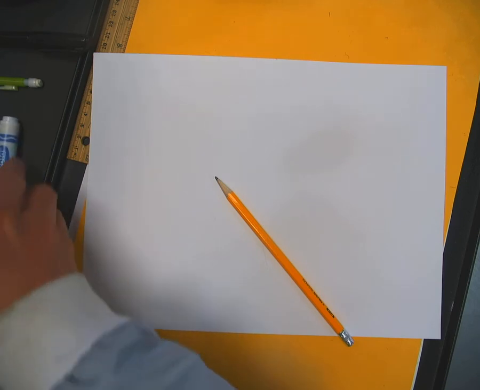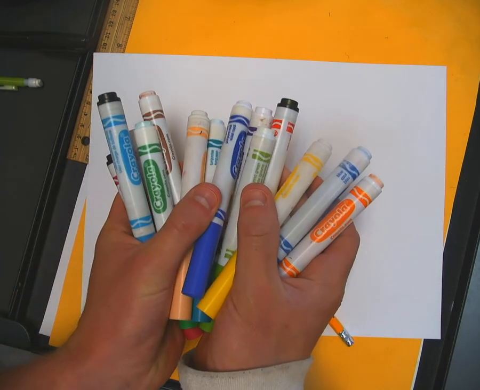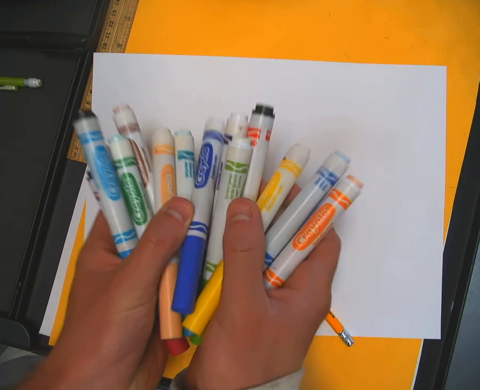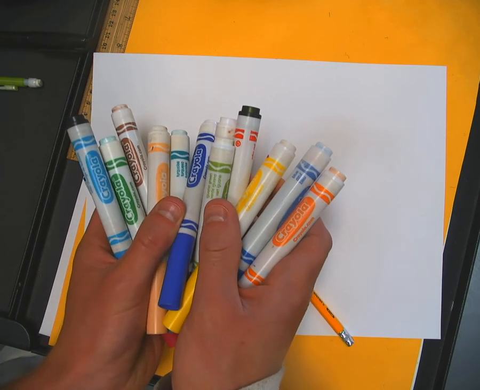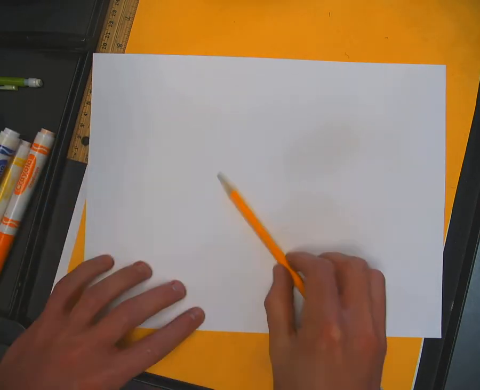And you're going to need a pencil first, but then you're also going to need markers, washable markers. So don't get out your Sharpies right now. Those are permanent markers. You need washable markers. I have my Crayolas here. There's different brands, but just make sure it's a washable marker. We're going to learn atmospheric perspective with our markers and first with our pencil.